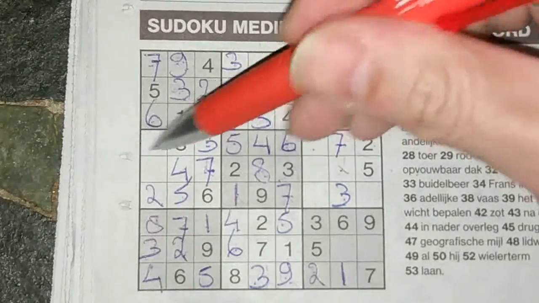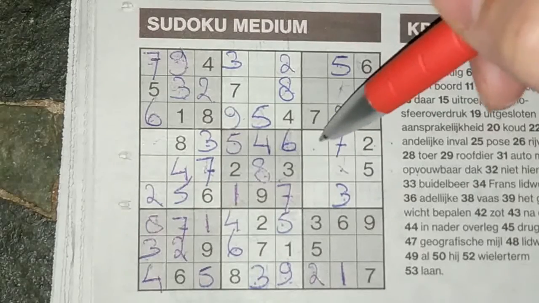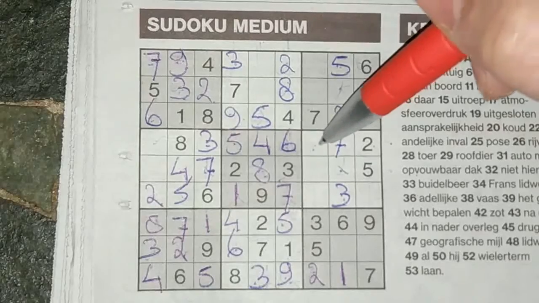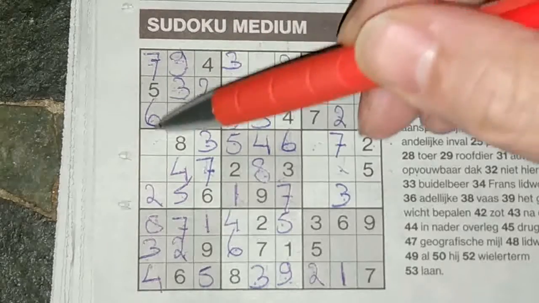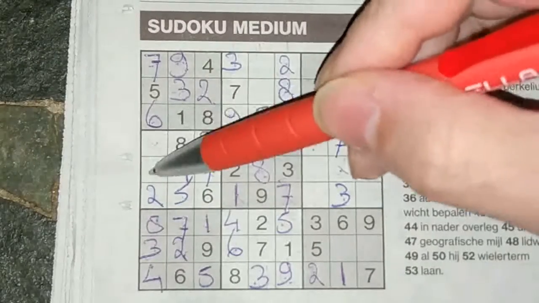2 digits left for this row for the numbers 1 and 9. Do we have a 9 here? No, I cannot fill this yet. 1 and 9, that means these two, also 1 and 9.